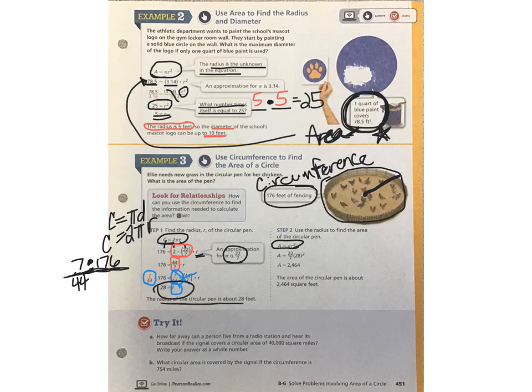Since I know the radius of the pen is about 28 feet, then I can use that information to find the area. So next I'm going to substitute in for the area formula. Pi again is the 22/7, and the radius of that circle is 28. So I'm going to do 28 squared, which means 28 times 28. Now they skip showing you these steps in the work, but 28 times 28 is 784.